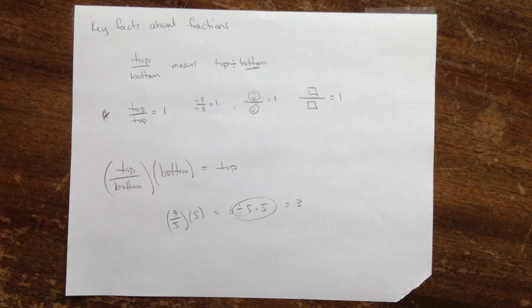Zeros can cause a little bit of trouble in fractions, and maybe I'll talk about that another time, because I think I've been talking about this enough. Okay, very good.